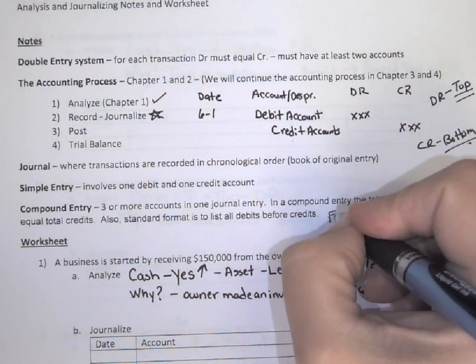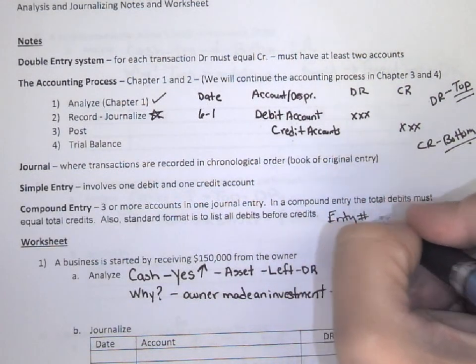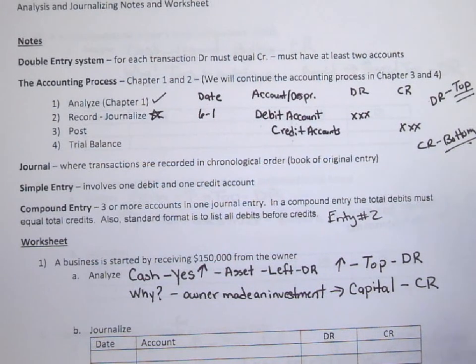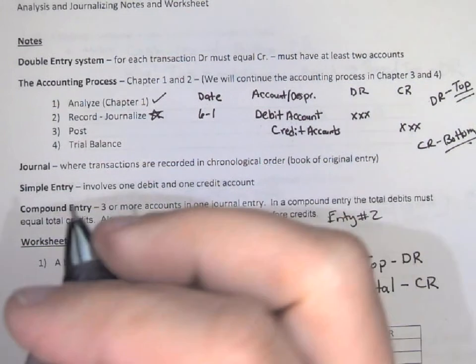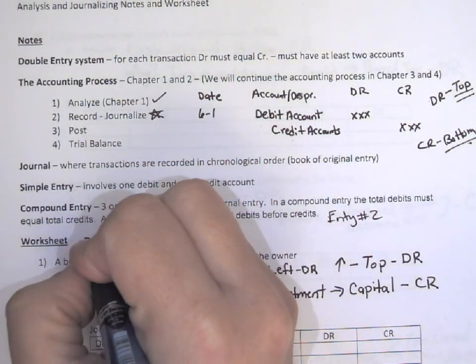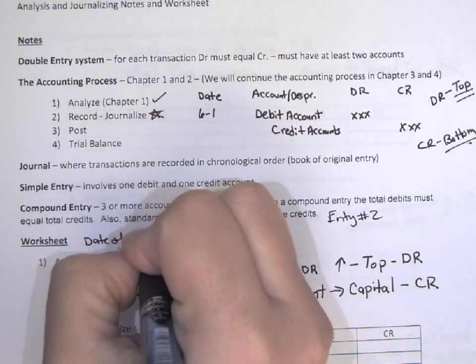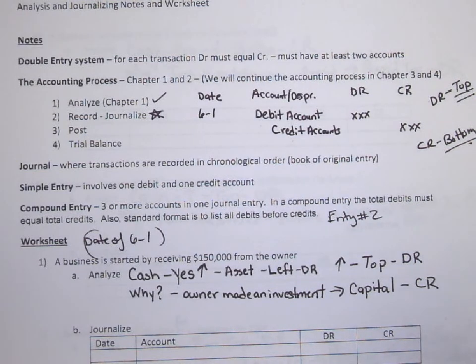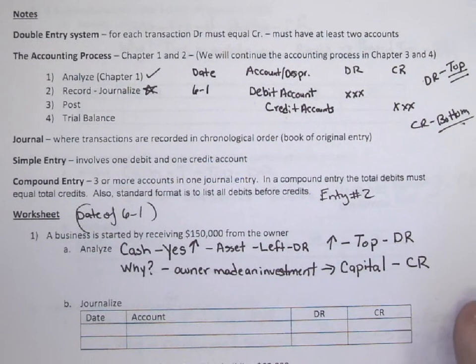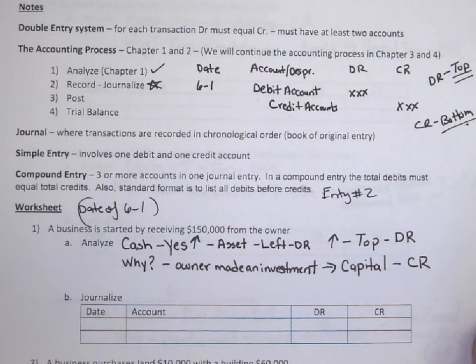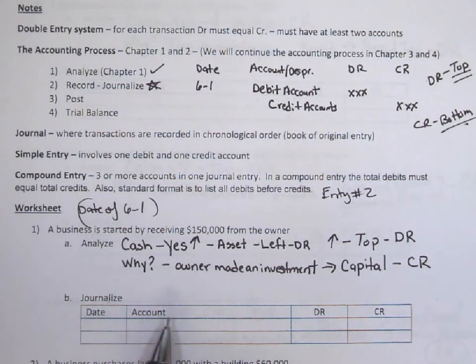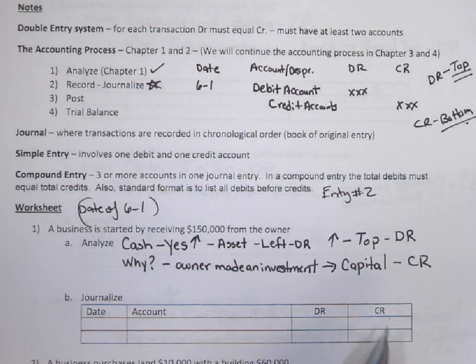And so when we look at the formatting for this, we're really going to see this particular one formatted in entry number 2. Now what I'm going to assume is that we are going to just use a date of 6/1 for all of our entries, just to keep everything nice and even. I have given you a template to follow, which looks at the Journalize template.